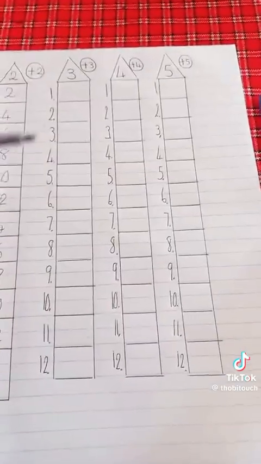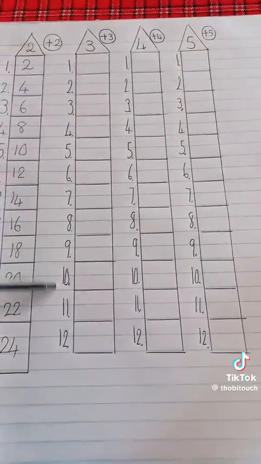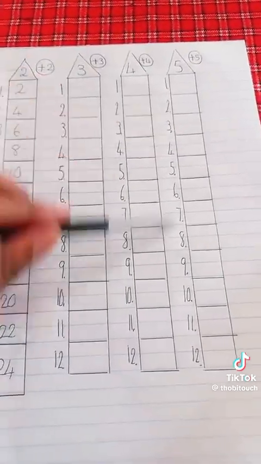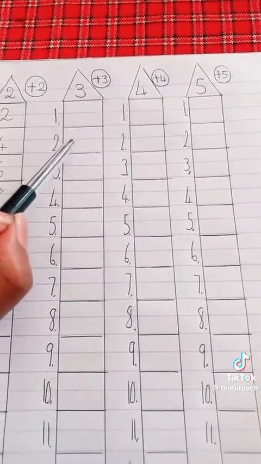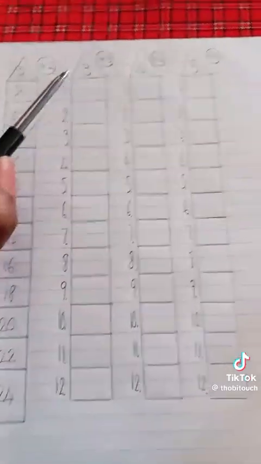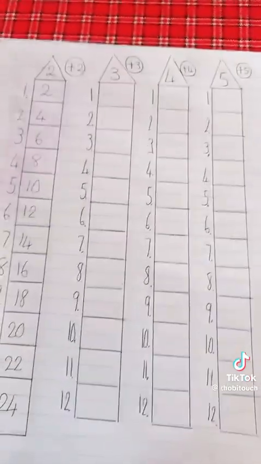So you duplicate your houses, you number from 1 until 12 in all of your houses, okay? You'll see that each block takes up 2 lines, so that you have enough space in your house of 3s.